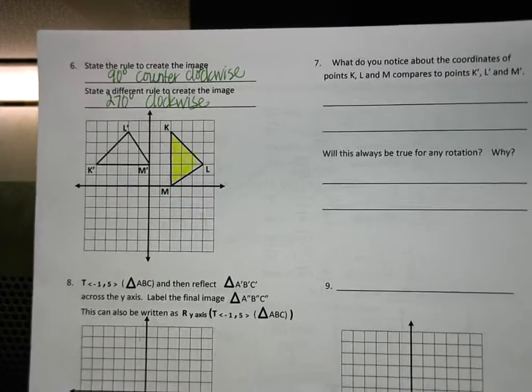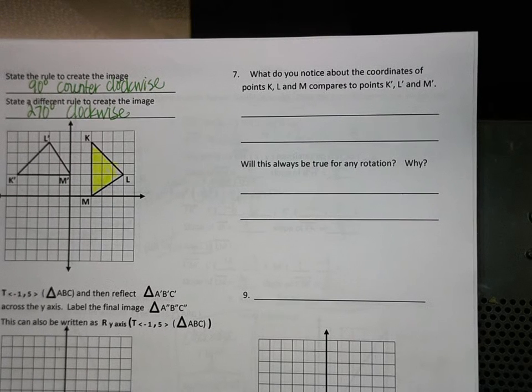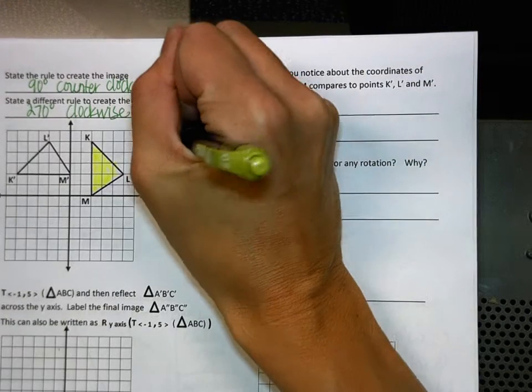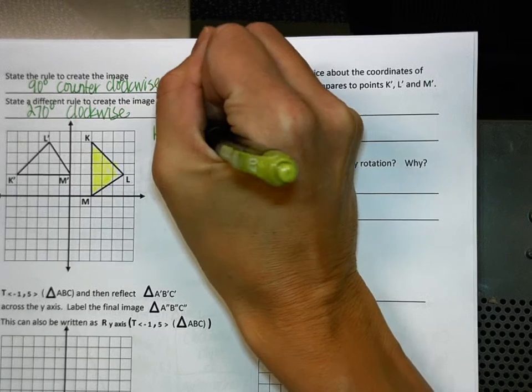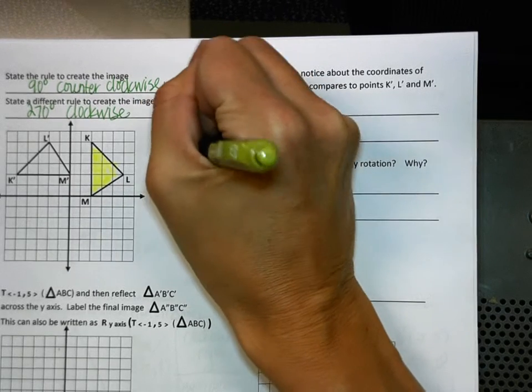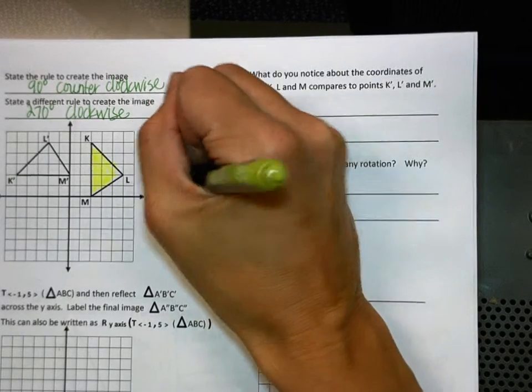Okay, number 7, it says, what do you notice about the coordinates of KLM compared to the points K'L'M'? So let's go ahead and write these down. K, the ordered pair, is at (2, 5). L is at (5, 2). And M is at (2, 0).